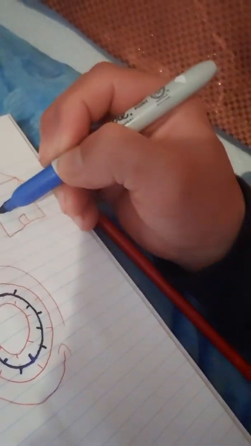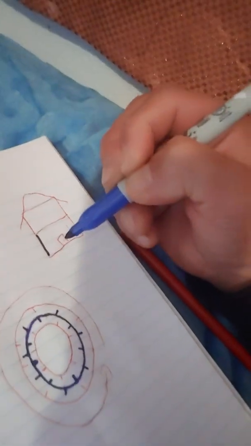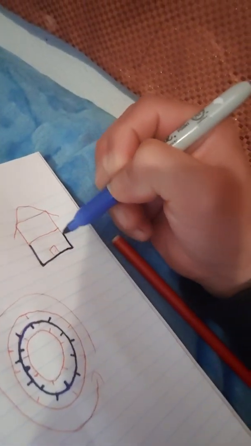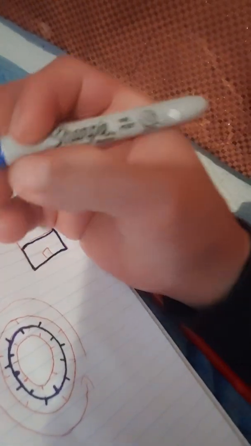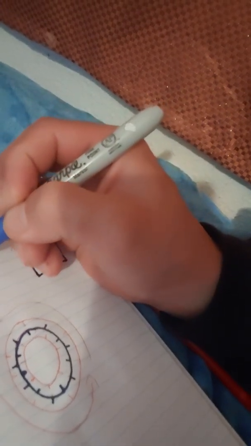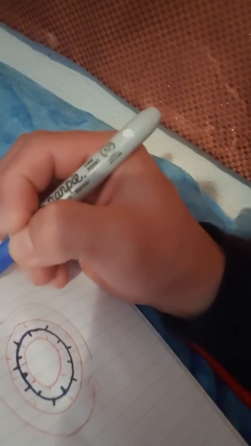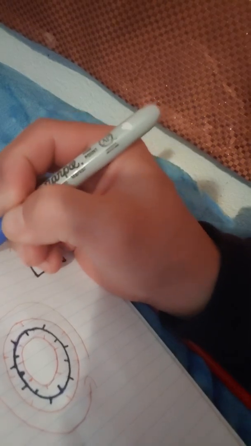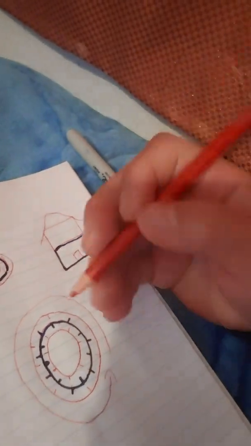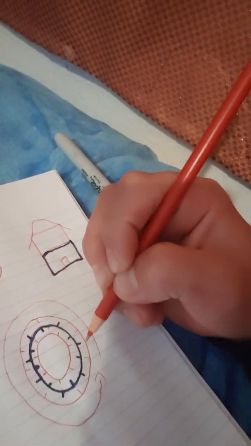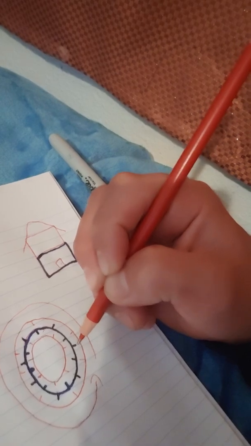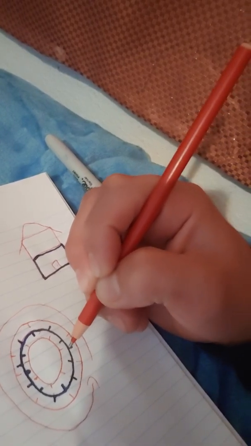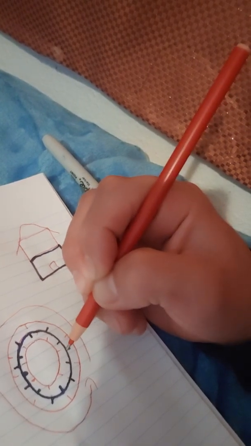And that'll be the bottom story. Now, when this goes over here, all the blue ones will shift like that.